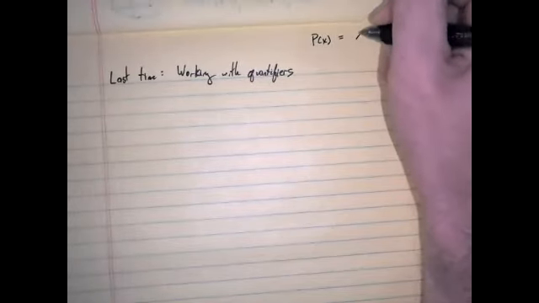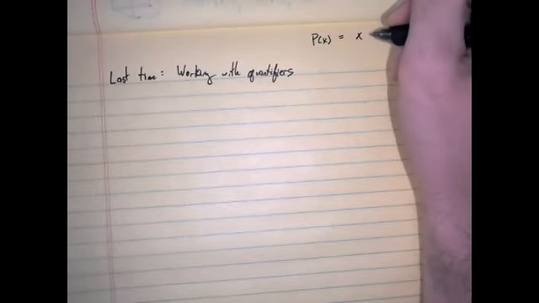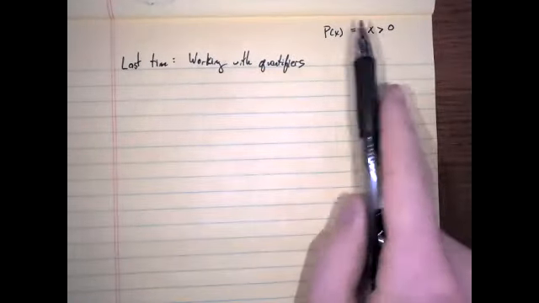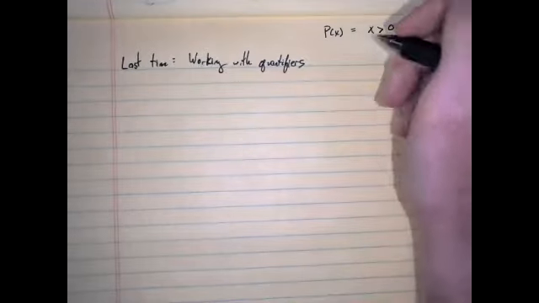For instance, how can I make P of x, which is the statement x is greater than 0, a proposition? Provide a value for x. Yes, I can either provide a value for x, or I can use a quantifier.